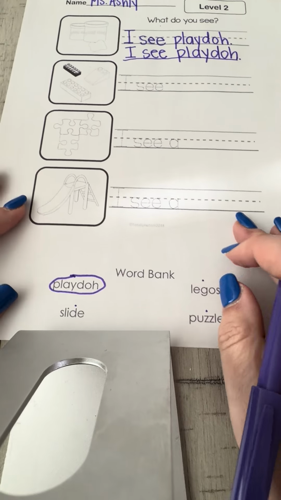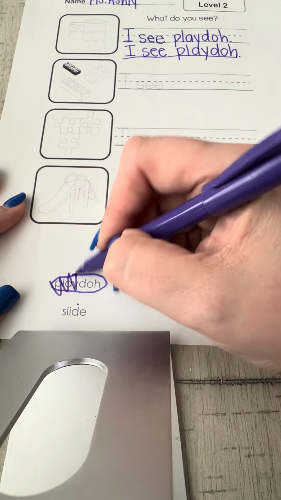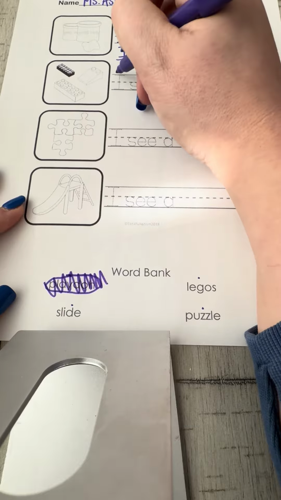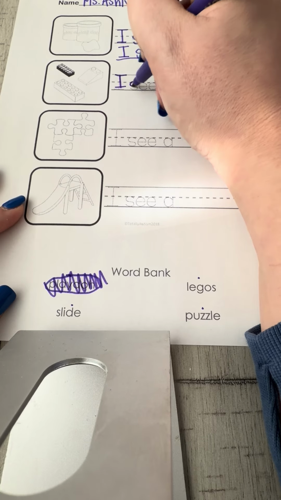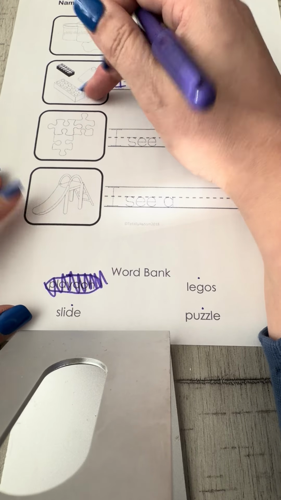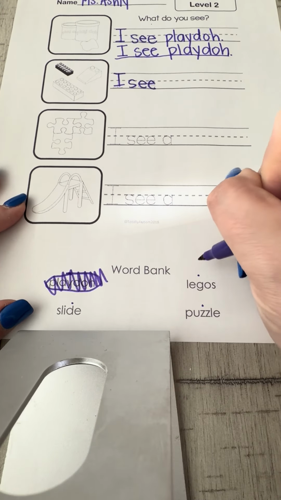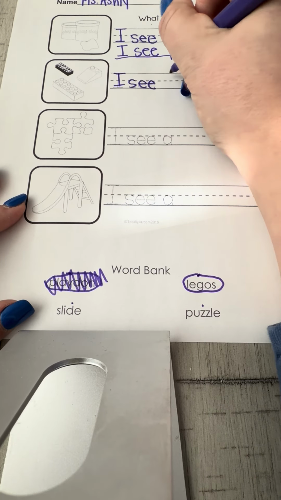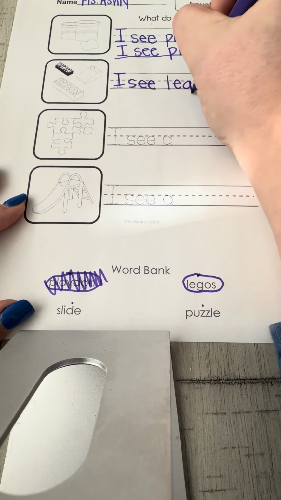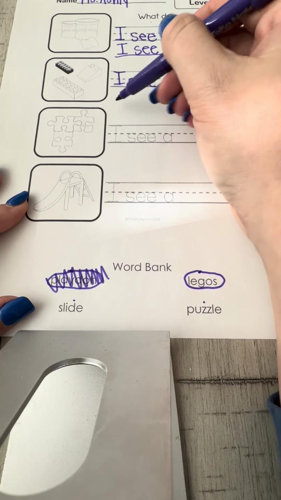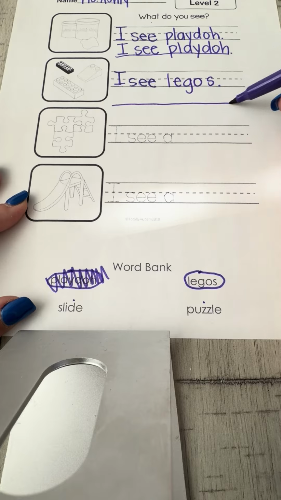All right, I see Play-Doh. All right, start with our next sentence stem. I see Legos in the picture. So let me go down here and find Legos and write Legos. Put a period, and then I'm going to go ahead and write that sentence one more time.